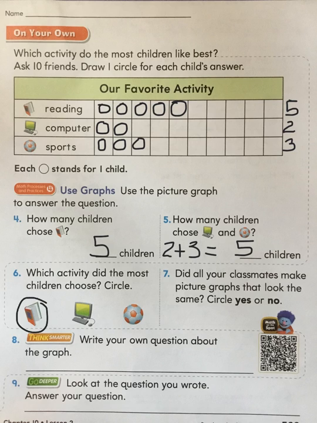Now, we can't make answer number 7 because we're not at school. Because it's asking, did all of your classmates make a picture graph that looks the same? That would be if you got to walk around the room and just ask all of your friends. Then no, it may not be the same. But since we're doing this all together, yes, they do look the same.